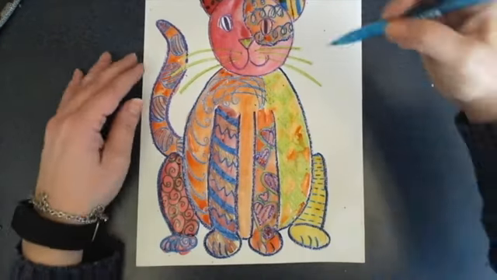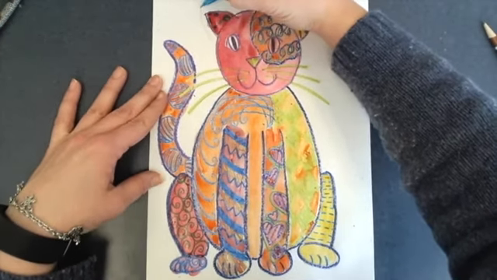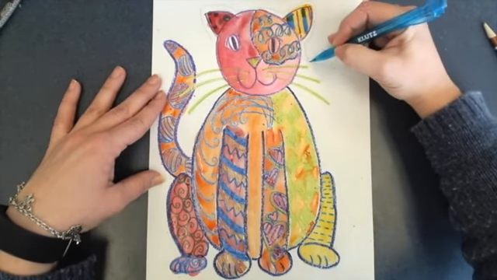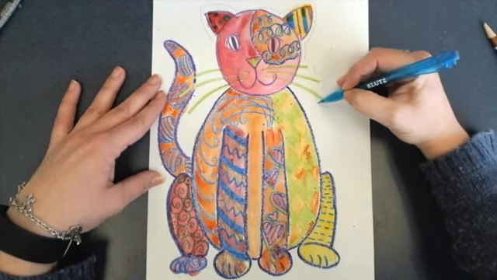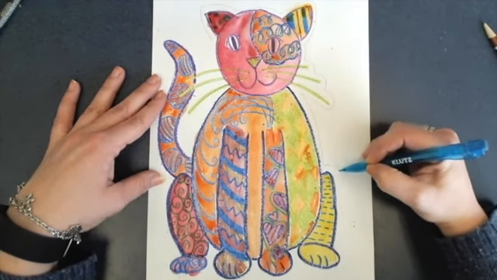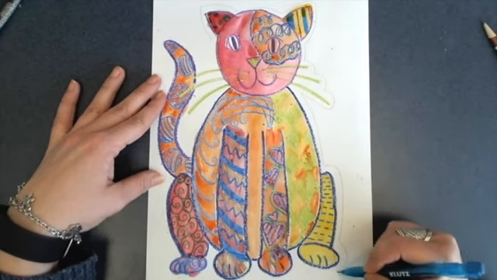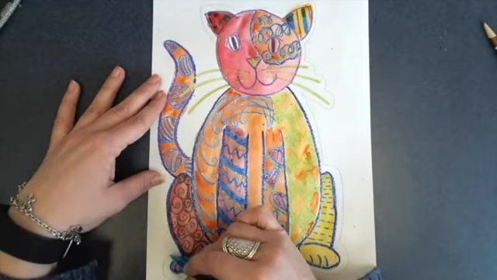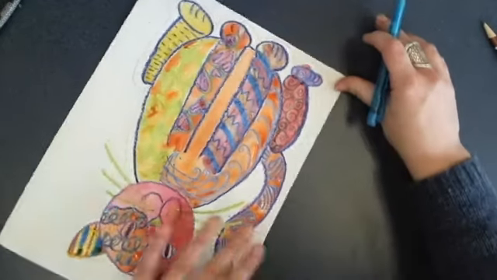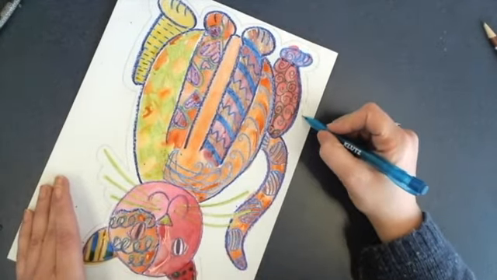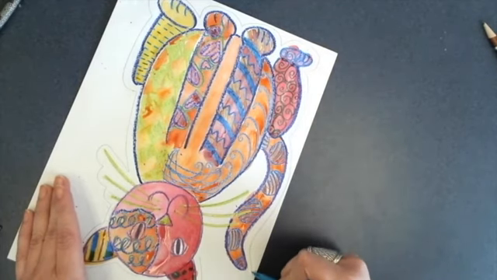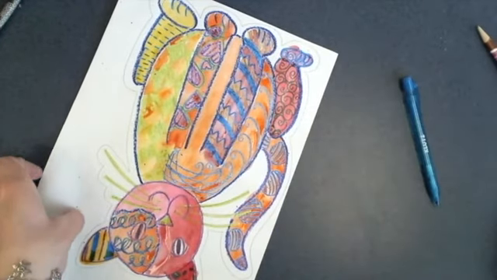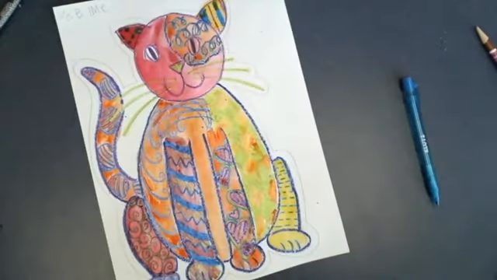Now we're going to draw a pencil line around our cat, kind of like we're making a bubble around it. Now I'm going to use this pencil line to cut on.